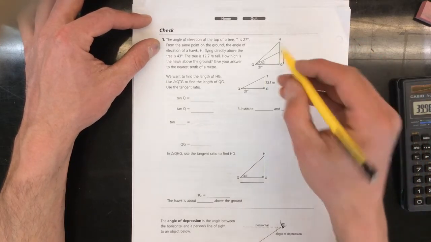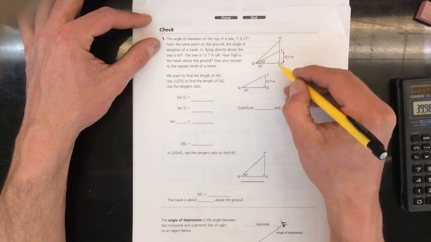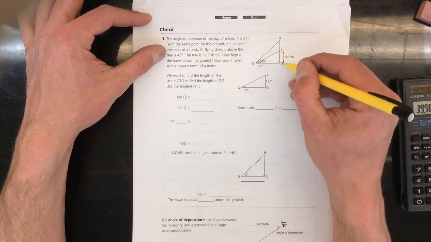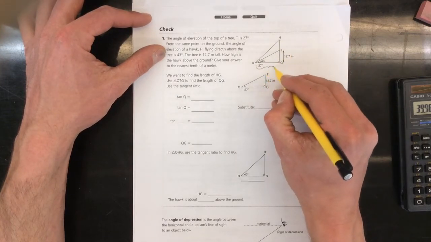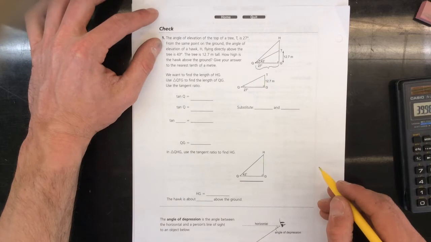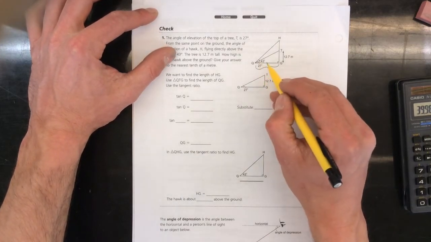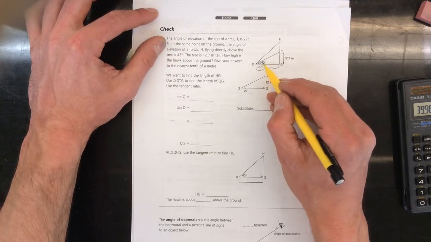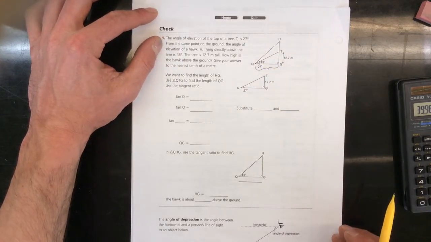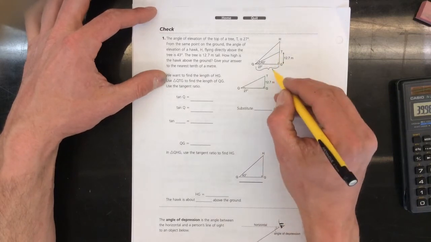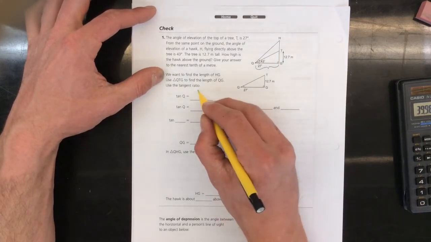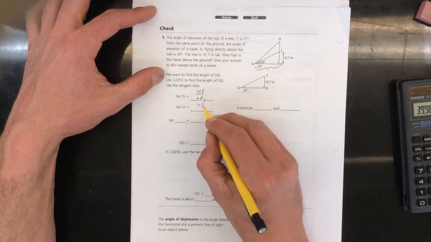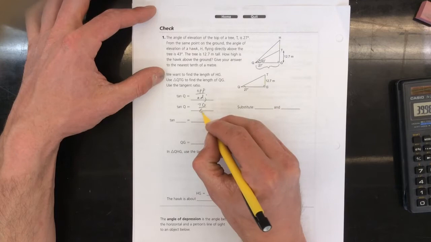So, I think what we need to do is figure out another side that is shared by these two triangles to figure out HG given TG. And the side that I'm seeing is QG. If we knew this, then it's adjacent to both angles, and we could figure out the opposite side relative to the 43 degrees. So, tan Q is equal to the opposite over the adjacent, which is TG over QG.